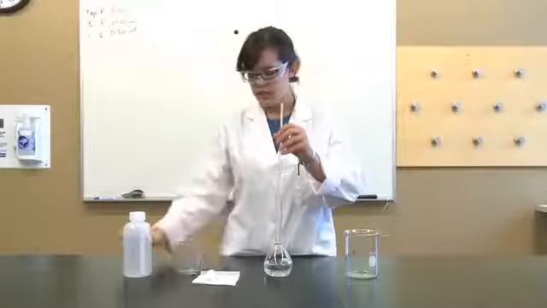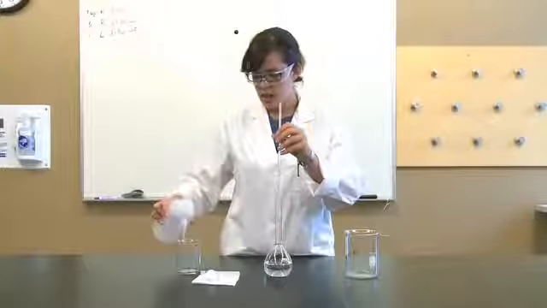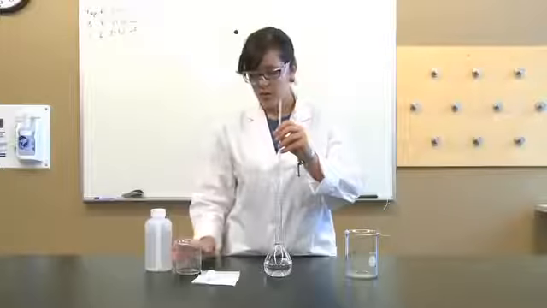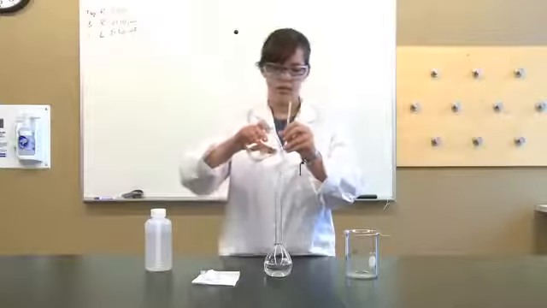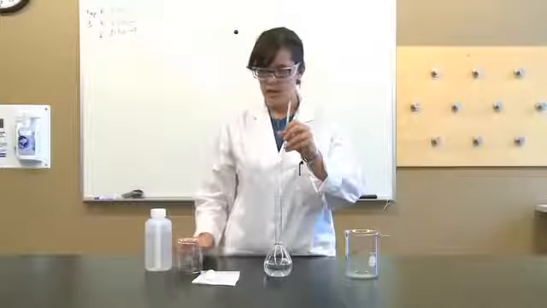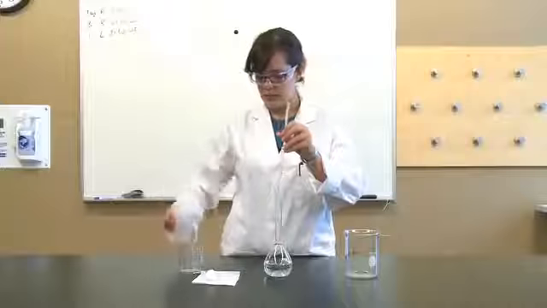Once your transfer is complete, rinse out your beaker 3 times with your solvent, then your stirring rod and your funnel. Doing this helps to prevent any of your solute from being left behind.